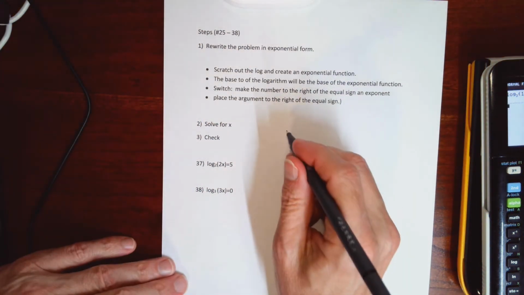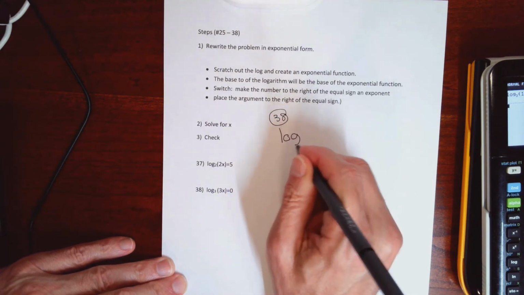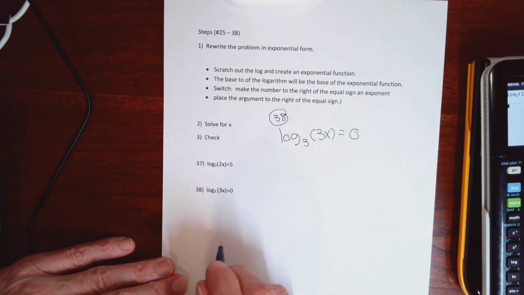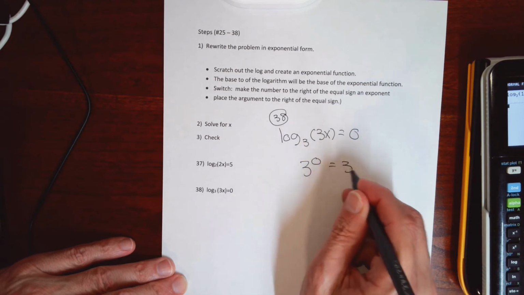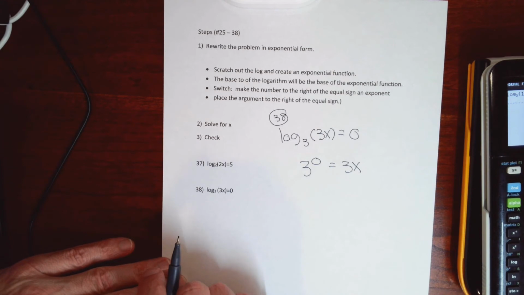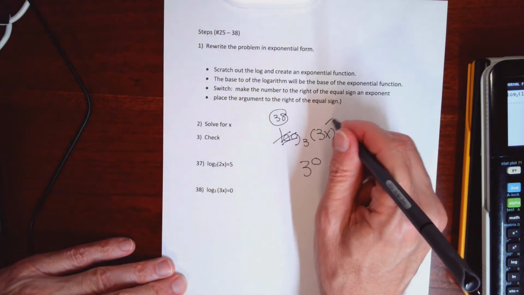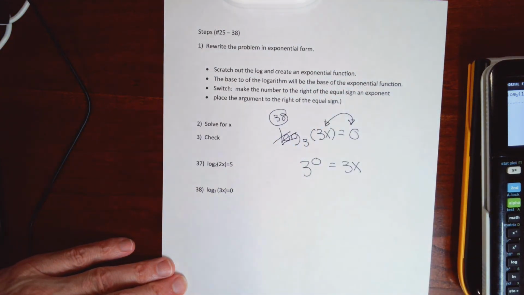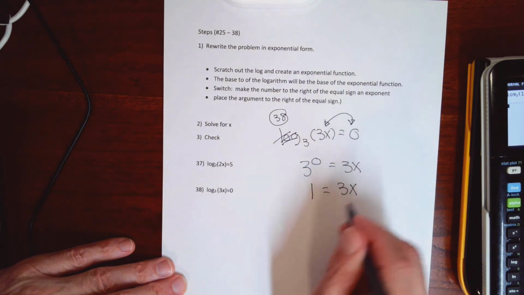So 38, I get the log base 3 of 3x equals 0. Rewrite it in its exponential form. It's going to be 3 to the 0 power equals 3x. When I free the 3x from the logarithm, it doesn't need to be in parentheses. So I scratched out the log, made the 3 the base of the exponential function, and switched the 3x and the 0. This is going to give me 3 to the 0, which is 1, equals 3x.